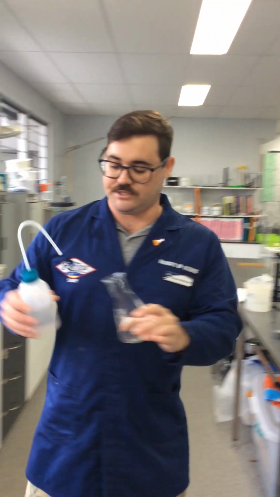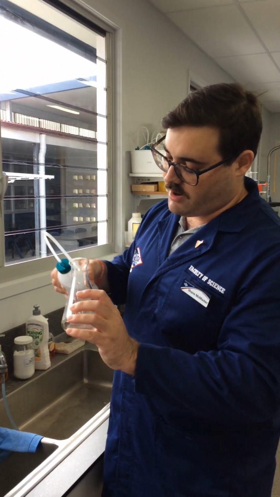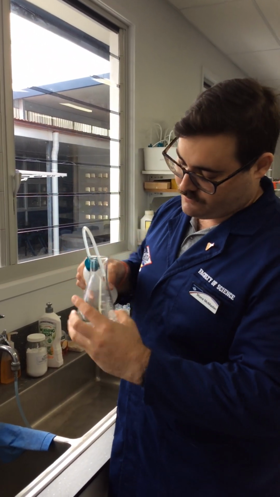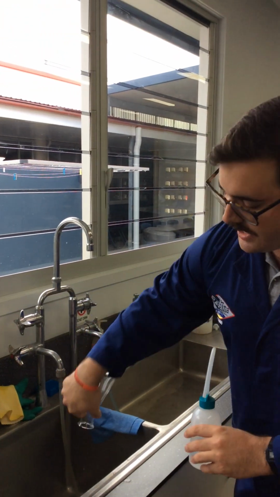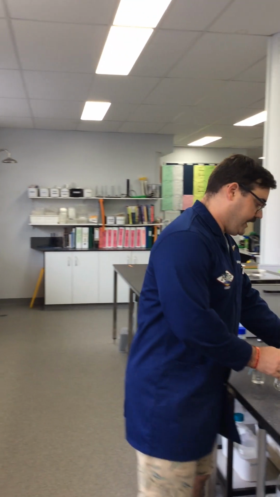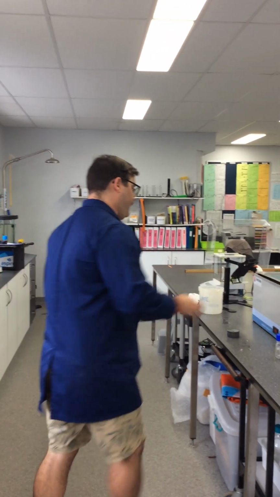Okay, I'm going to give it a little rinse with some distilled water. So rinsing right around the edge. Empty it out. Shake out a bit of water, and now we're ready to go again. Okay, so we're repeating the same process we did, but now we're going to take our samples out of the water bath.